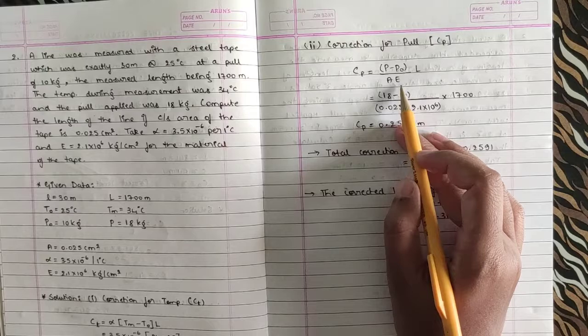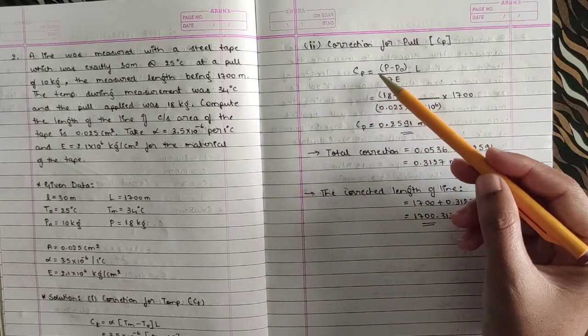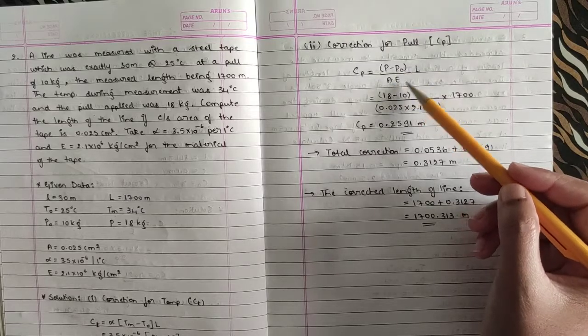Then coming to the next one, that is correction for pull. For correction for pull, we have the formula: Cp is equal to (P minus P0) divided by (A into E), into L.